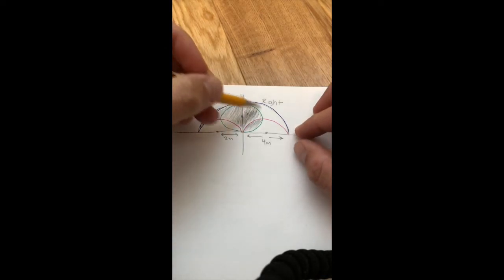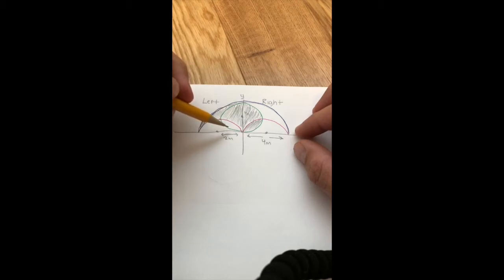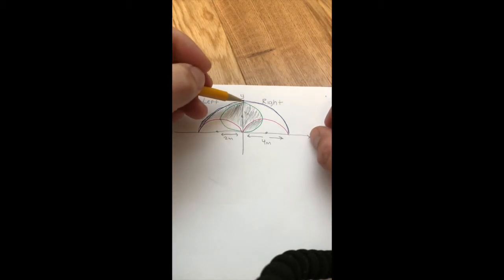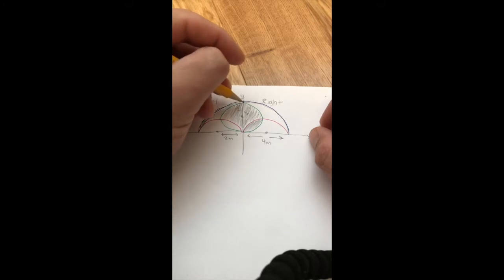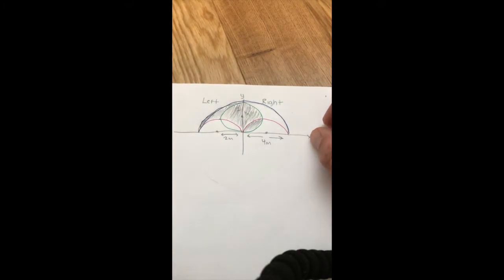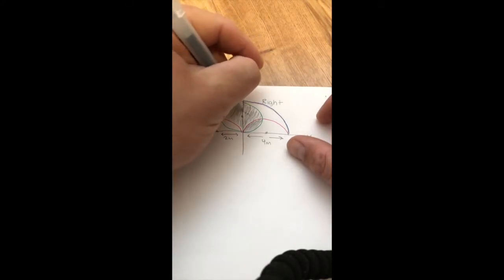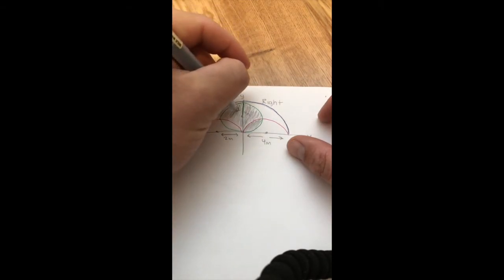So the green one only takes up from the center here to the top of the blue. So if this is 4 in total, then the radius of the green circle has to be 2.